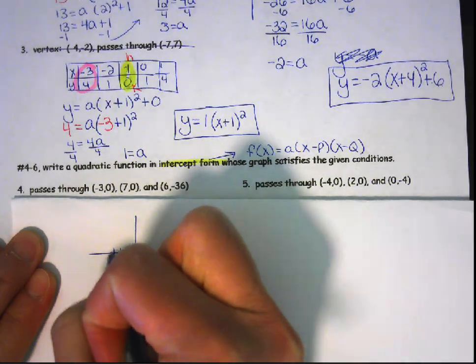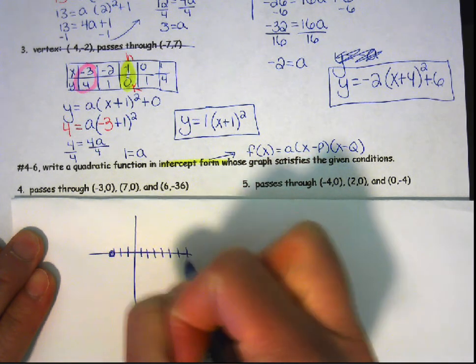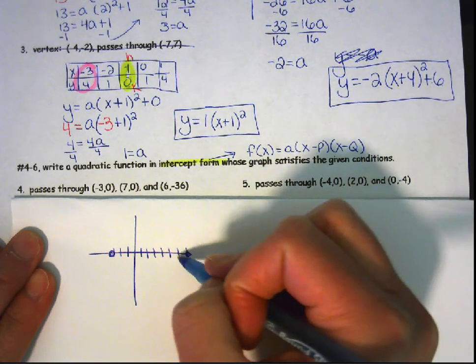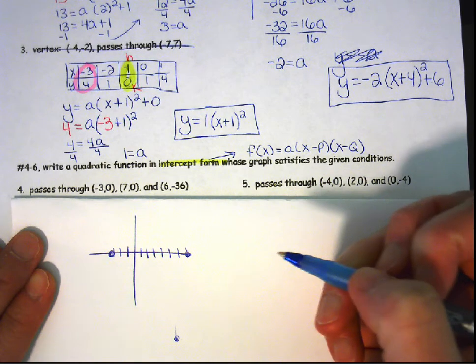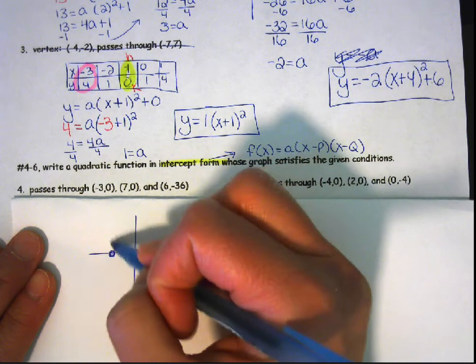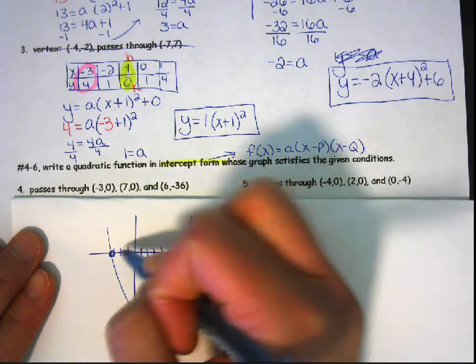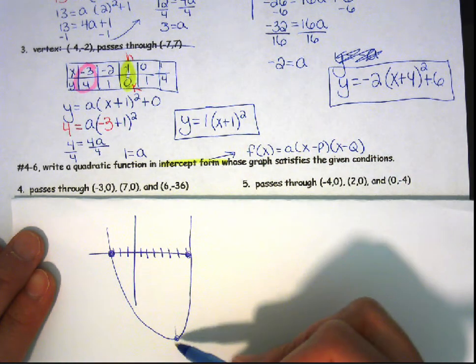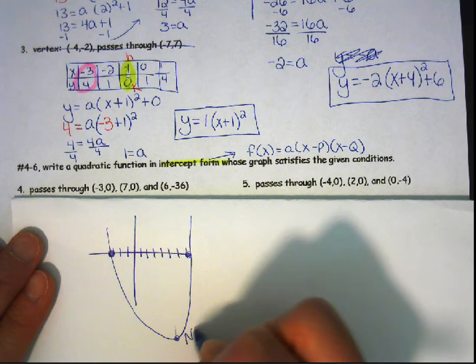-3, 0, 7, 0, 6, -36 is way down there. Wait a minute. These must be where it goes through. But does that look like the vertex? Look at my drawing. No, that's probably not the vertex.